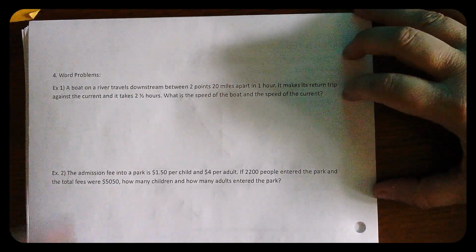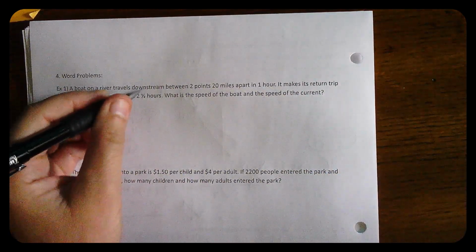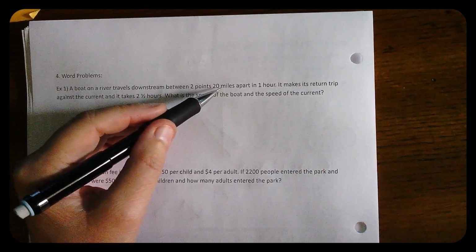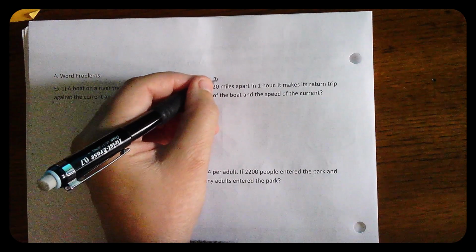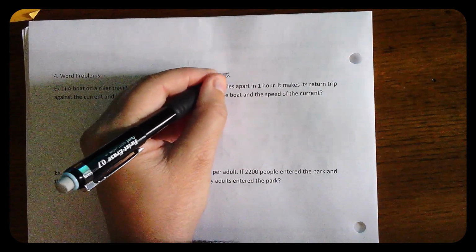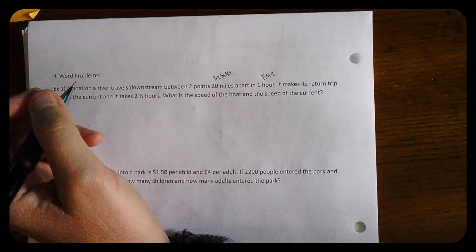So it says, a boat on a river travels downstream between 2 points 20 miles apart in 1 hour. So we have distance and we have time. Okay.